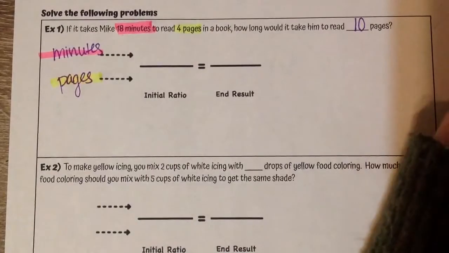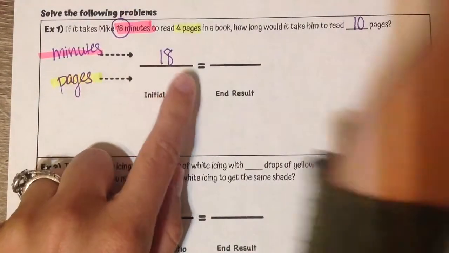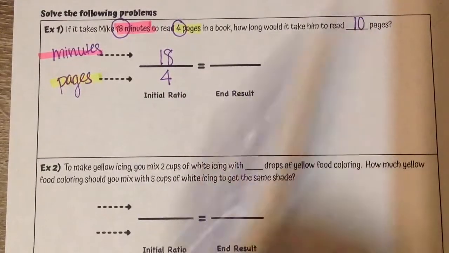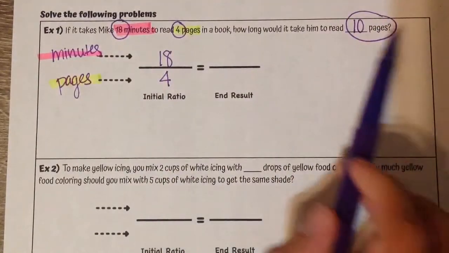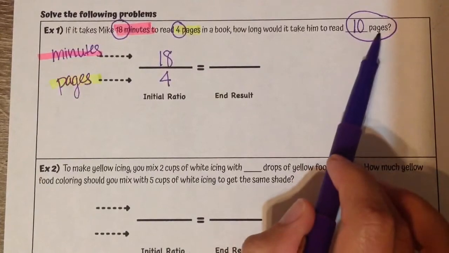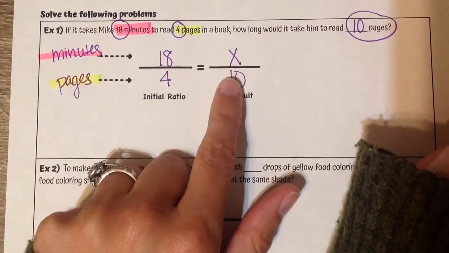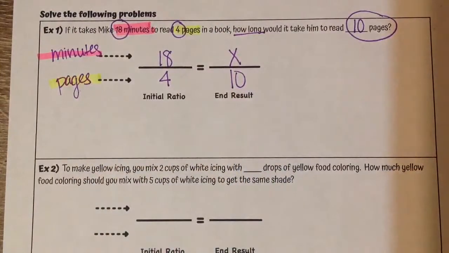Now I'm going to go back and circle those initial numbers given to us. So we have 18 minutes, and minutes went on top, so 18 goes on the top. And we have 4 pages, pages is on the bottom. Then the third number that's given to us, I'm going to circle with the corresponding units. 10 pages. So pages was on the bottom, which means 10 goes on the bottom here. That means we are solving for the minutes. And if you look at the question, it says how long. We are solving for how long.